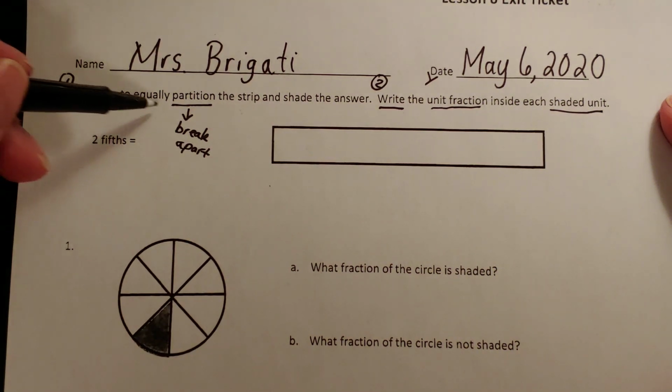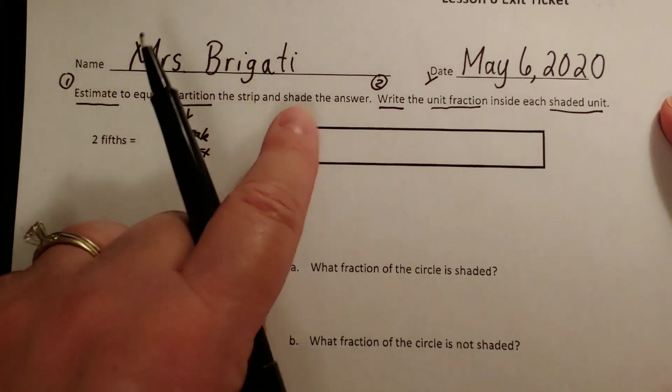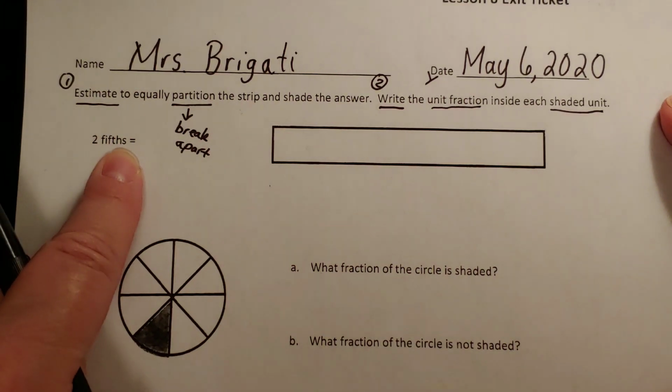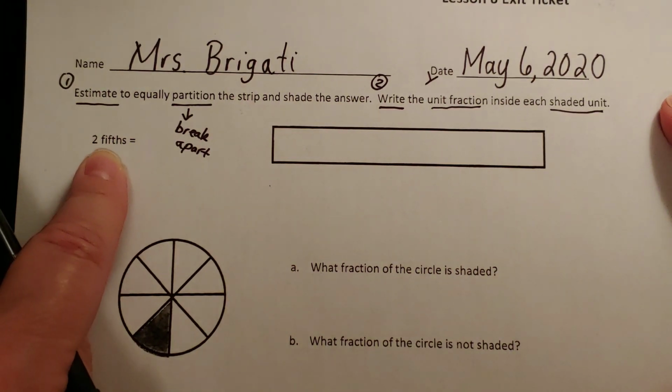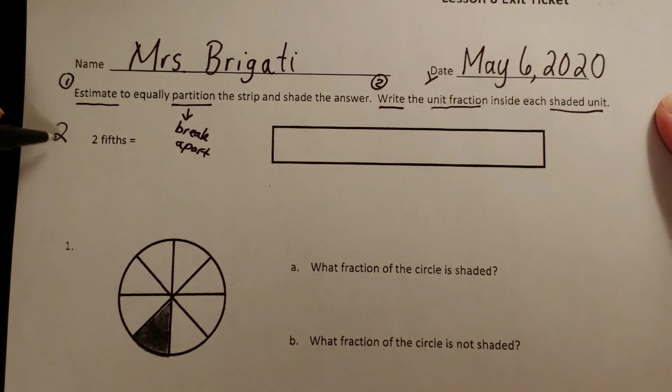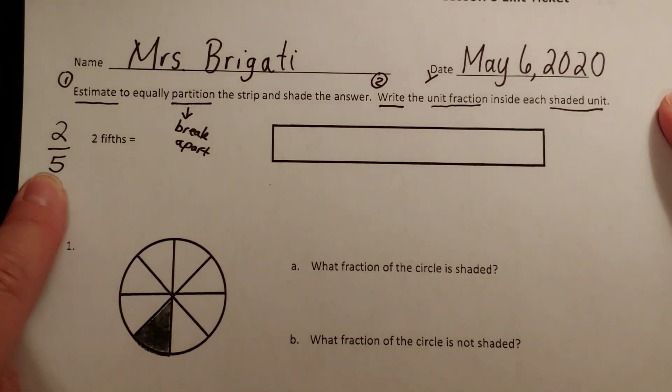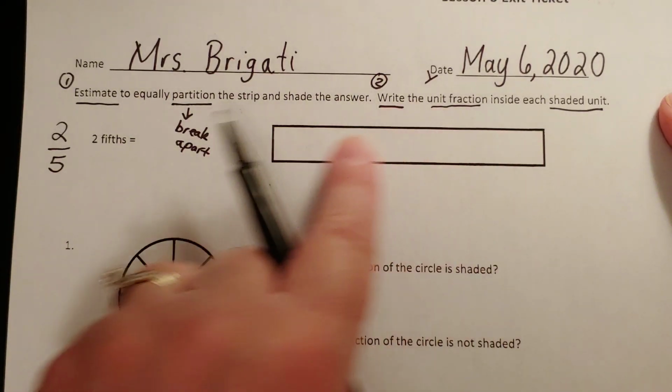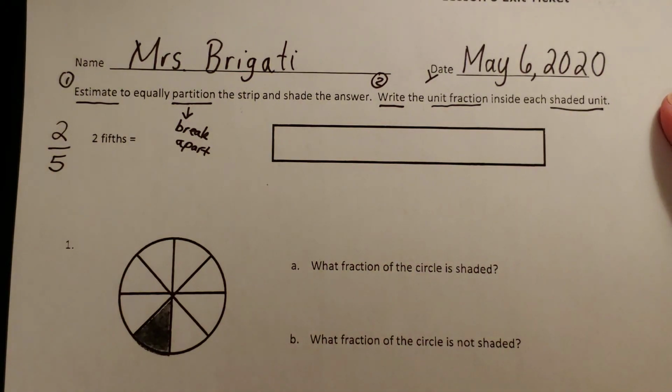Let's estimate and equally partition the strip. They want us to show 2/5. So I'm going to write that numerically, just with numbers. 2/5, 2 out of 5. If my denominator is 5, that tells me I need 5 equal parts over here. This is just like a tape diagram.